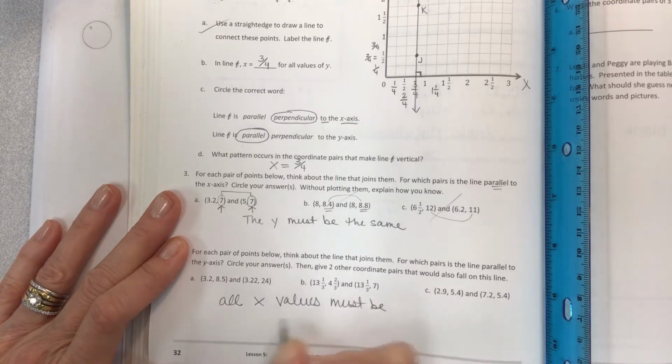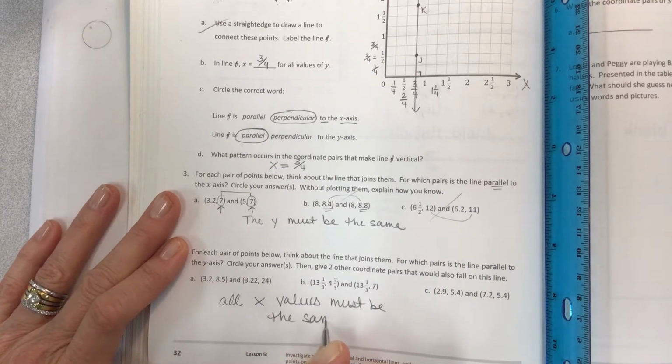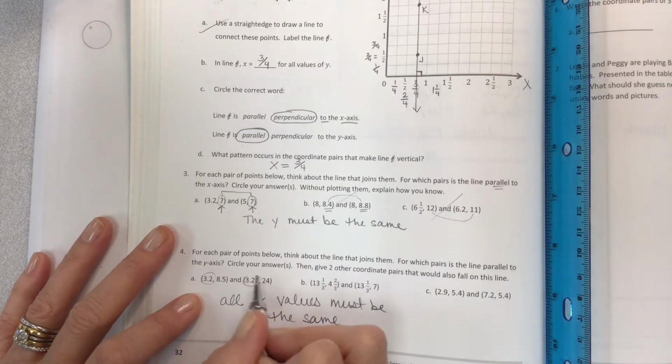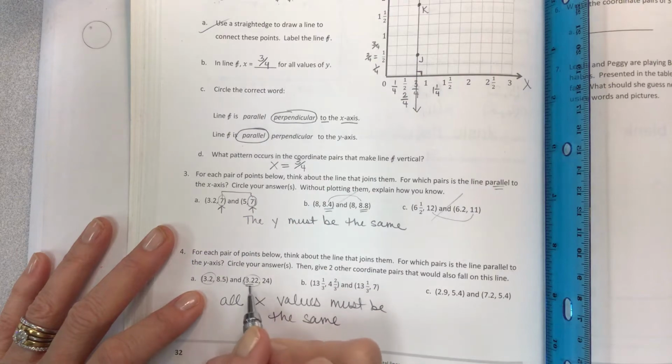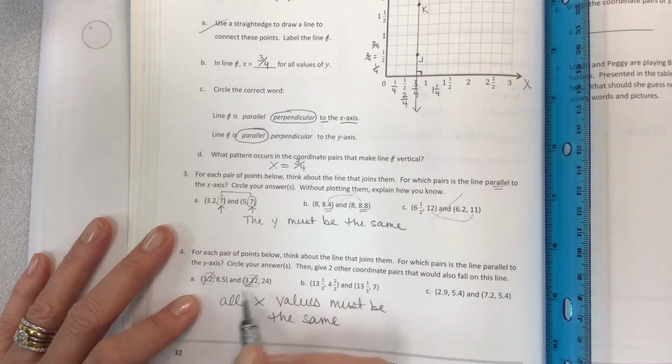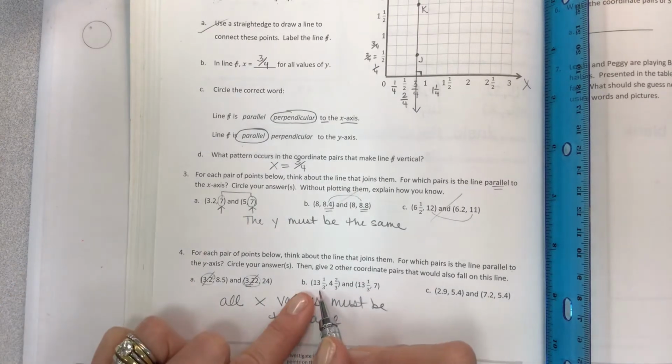Must be the same. And then you start comparing. You look for 3.2 and compare to 3.22. Now you see this, however, what would be the next digit? It would be a 0 and this is a 2. Those are not the same, therefore we can't circle those.